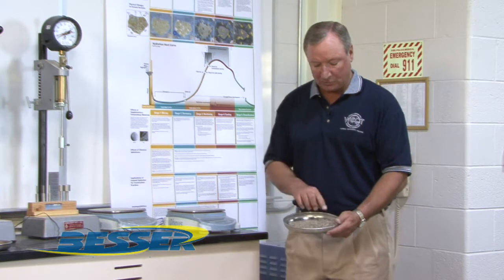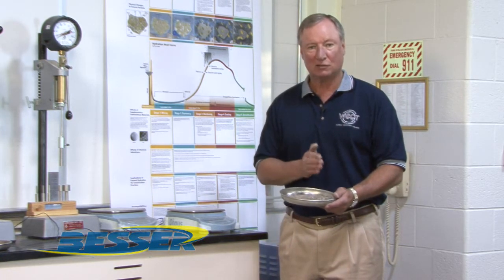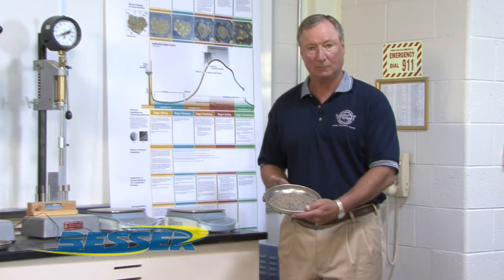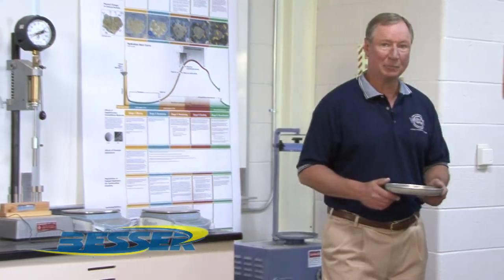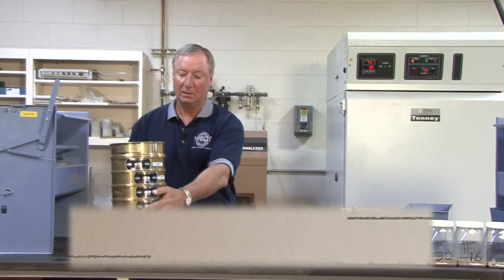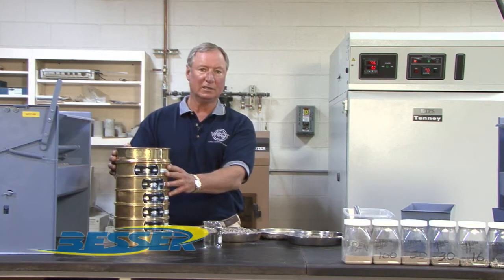And now what I'm going to do is break that sample down into each individual particle size within that total sample. And I do that through a sieve analysis. So I'll start that process. In the sieve analysis, we have screens.